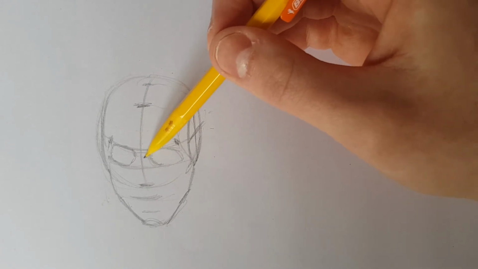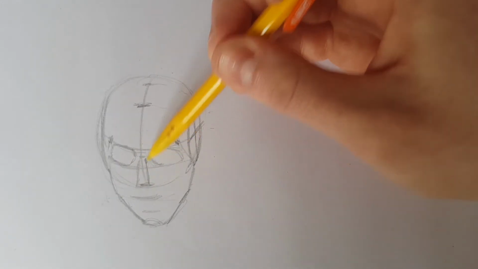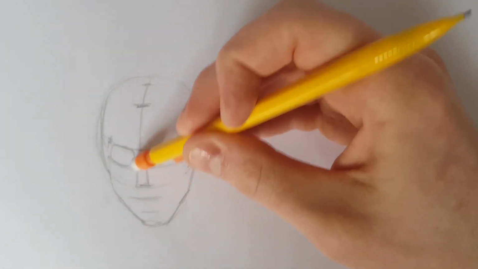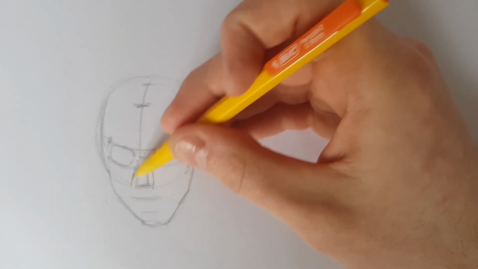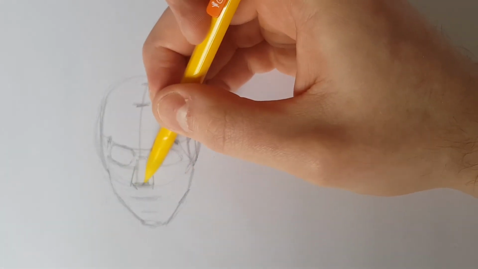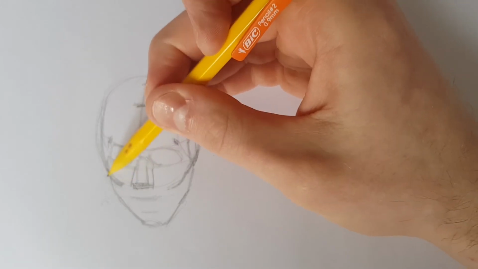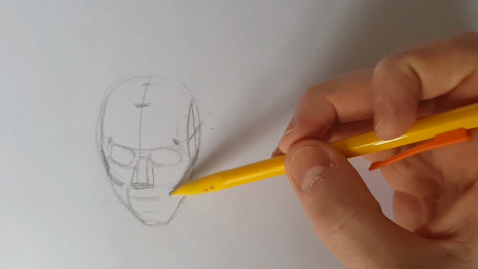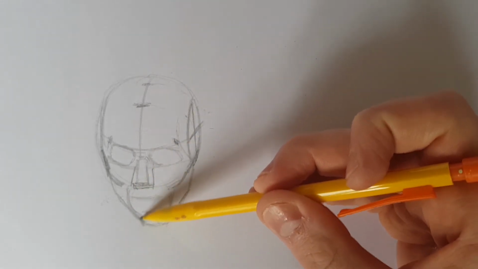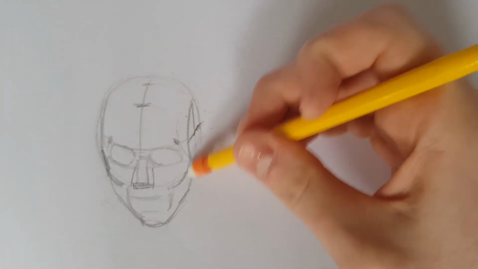And then halfway between here the nose starts and comes out. Draw that as a 3D box coming down. And cheekbones coming out. And this bit is a ball and a chin. Then you can draw the ear. I'll work that bit out.